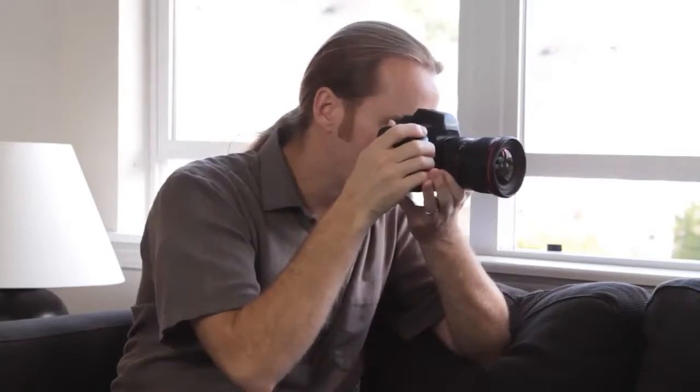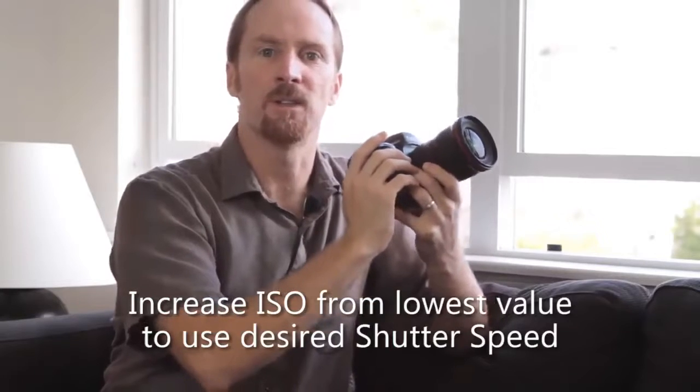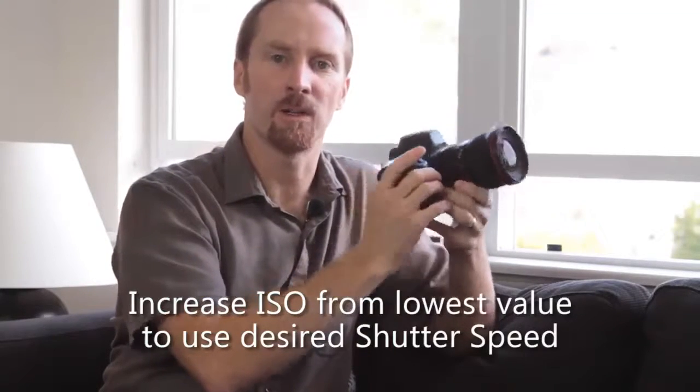So in some instances where I've set the aperture as wide as I can, so I know that's as much light as I can let in, I find I'm not going to get a fast enough shutter speed for what I want. It may be too slow and it's going to blur if I move slightly and I don't have a tripod, or for some other reason I want to freeze some motion with a faster shutter speed. In those cases, that's when I reach for the ISO, and I'll incrementally increase the ISO so that I get to the point where I can use the shutter speed that I want.